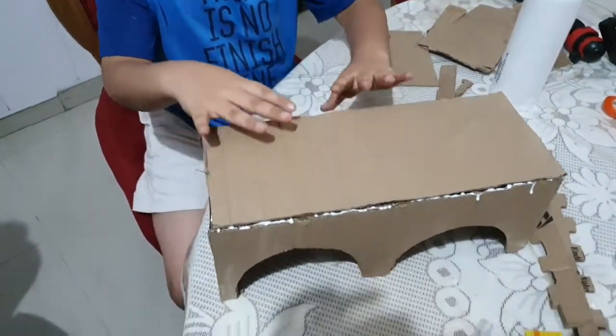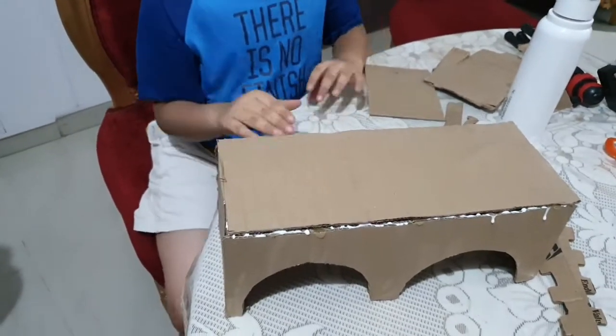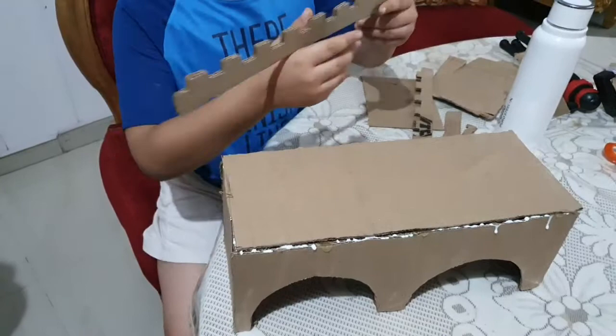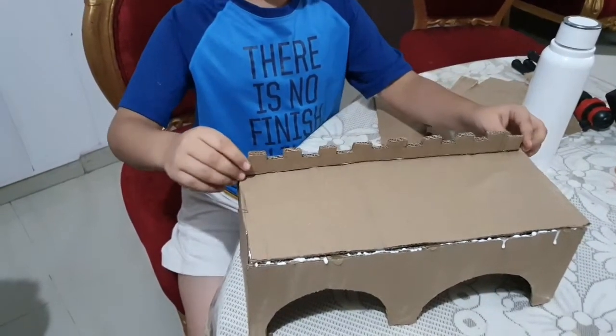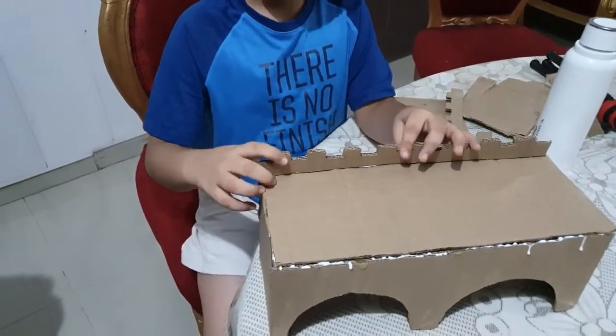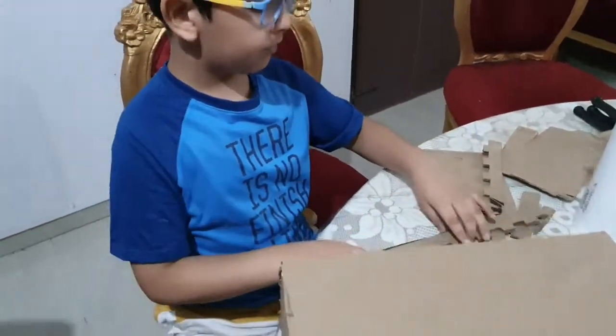Now I have made the bridge, but I have to make the barriers so it can be more attractive.